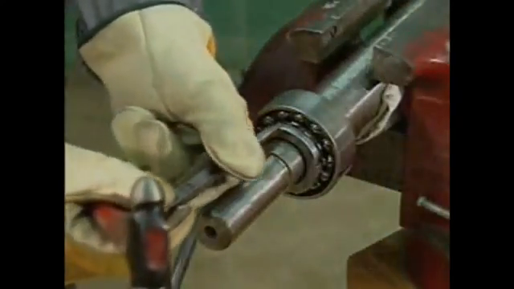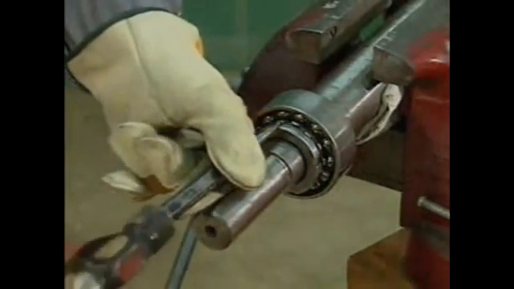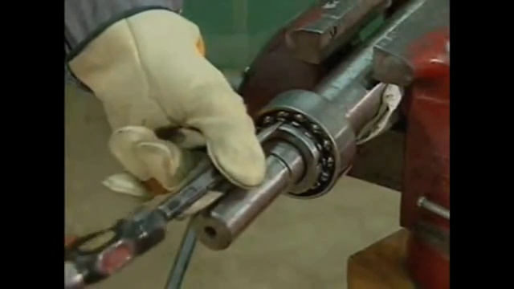In this part, we'll look at two methods for removing the press fit inner ring of a bearing from a shaft.